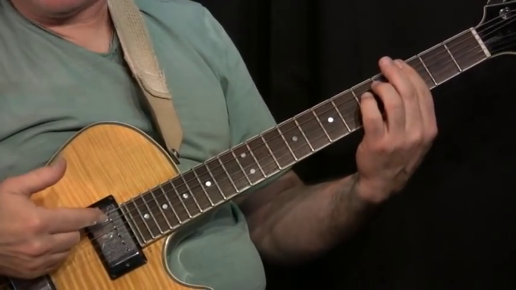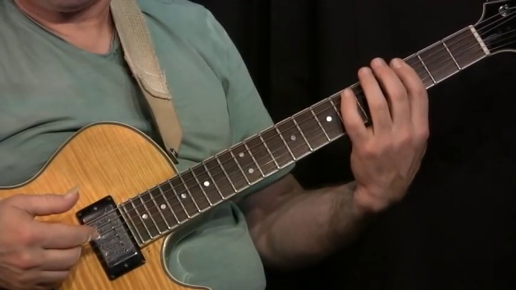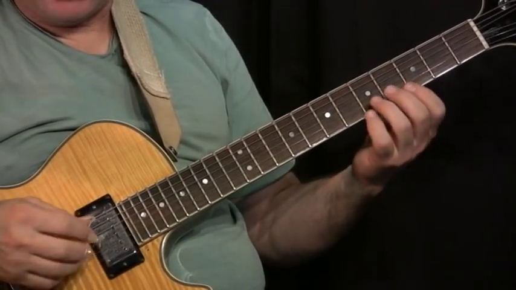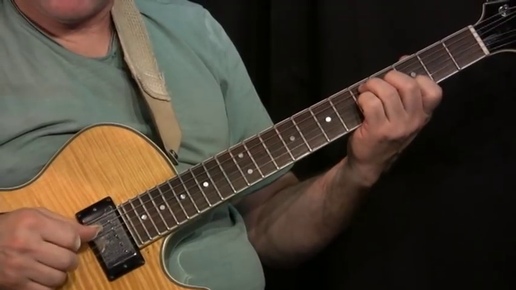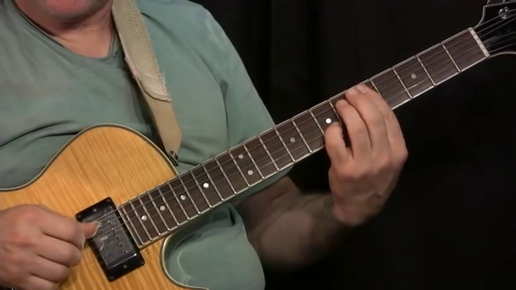Of course, I just expanded that particular progression, but keep it simple. Keep it to D7 and play short phrases.